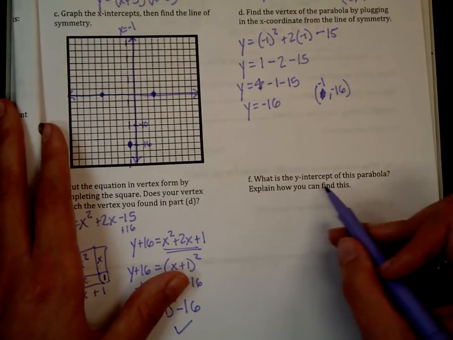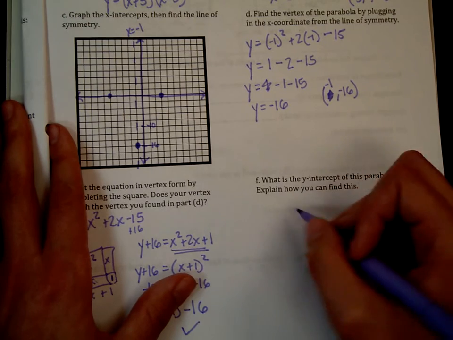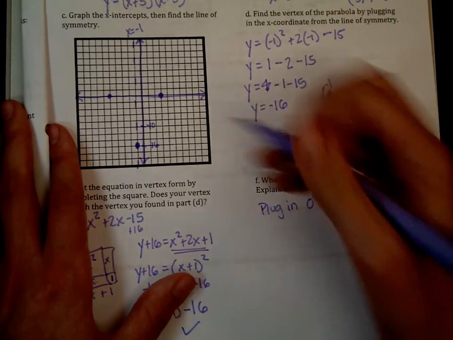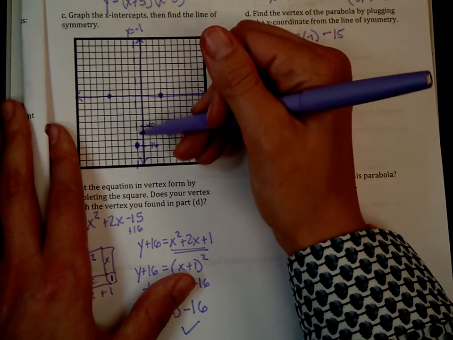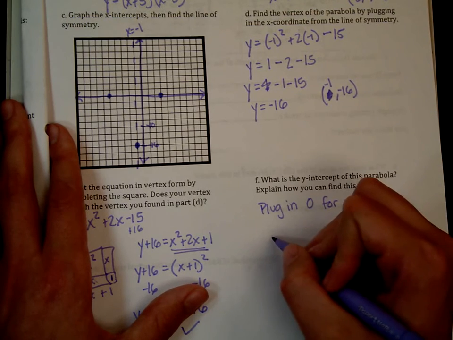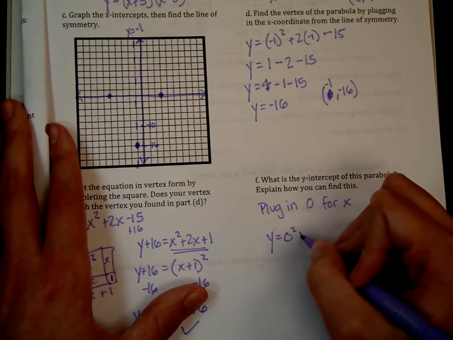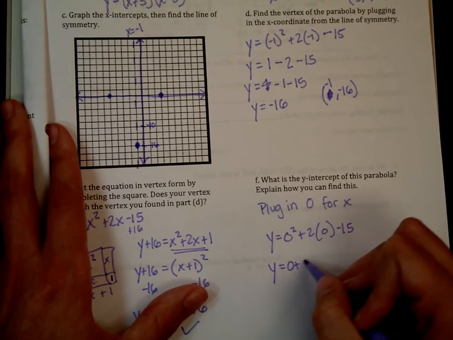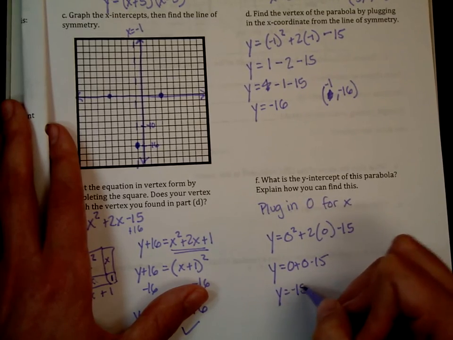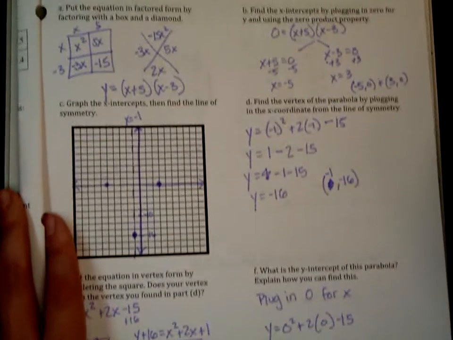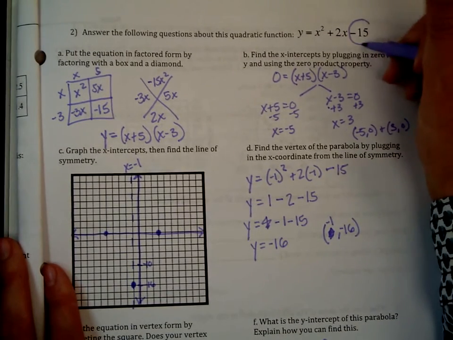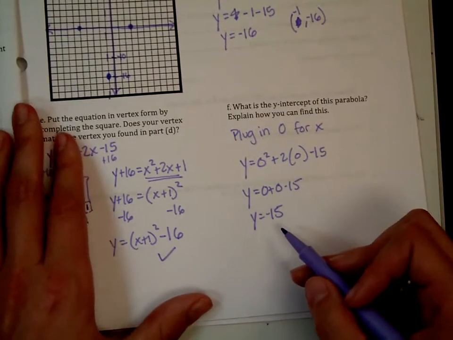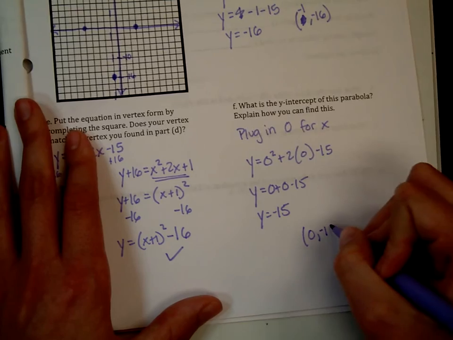What is the y-intercept of this parabola? So to find the y-intercept, you plug in 0 for x, because we're on the y-axis, x equals 0. So we get y equals 0 squared plus 2 times 0 minus 15, which is 0 plus 0 minus 15, which is just y equals negative 15. You could also look at the standard form. In standard form, the number at the end is your y-intercept, excuse me. So the y-intercept is 0, negative 15.